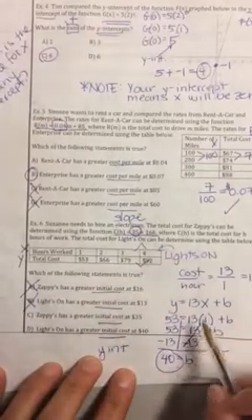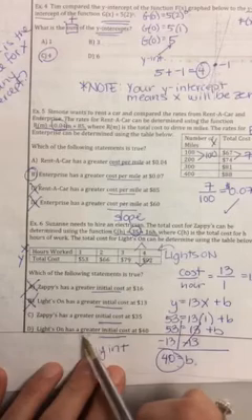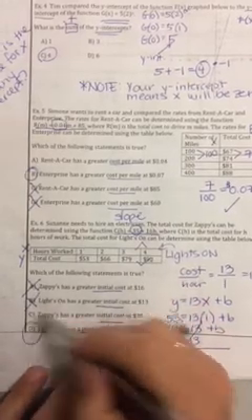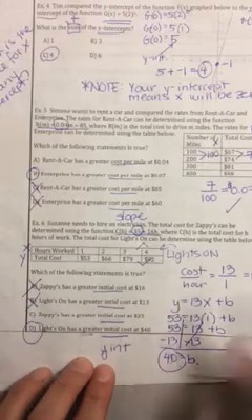So which one's true? Well, which one's greater? This one's greater. So Lights On has a greater initial cost of 40. True, because this is true, but it's not greater. This is the least value.